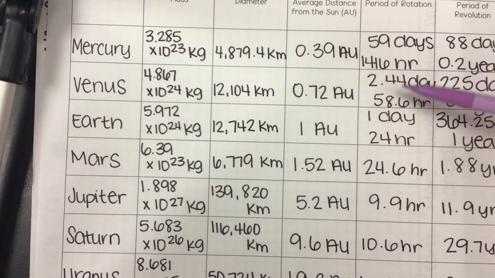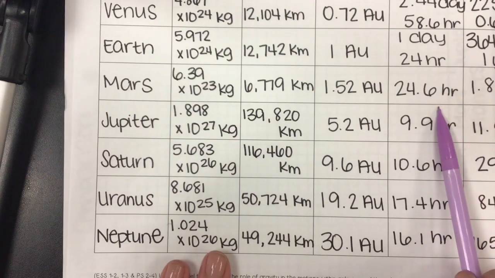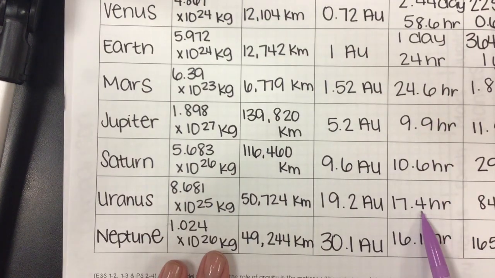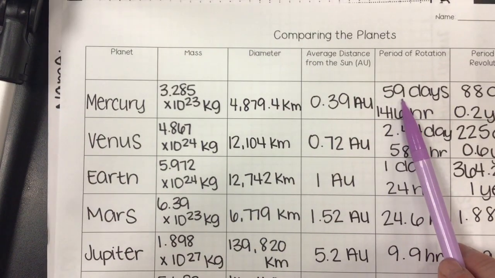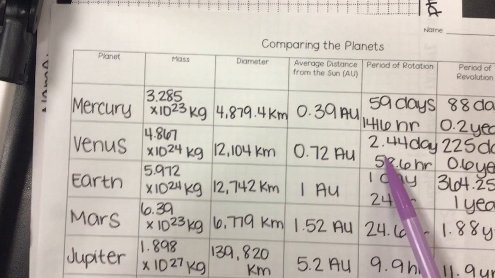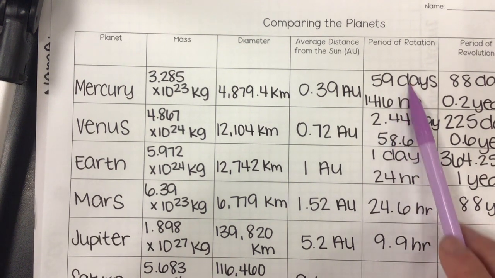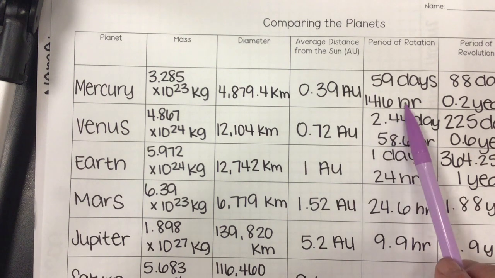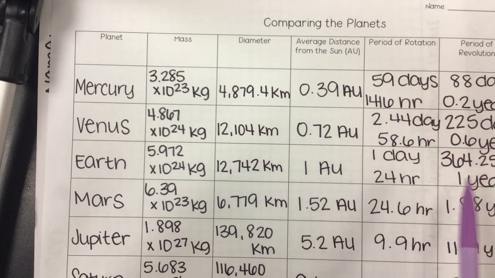So period of rotation. You noticed probably once you got to Mars that things started just working in hours. So you will need to make sure that you turn 59 days into 1,416 hours, or 2.4 days into 58.6 hours. Okay? You can have both listed, but you're going to want the hours to make your graphing a whole lot easier.